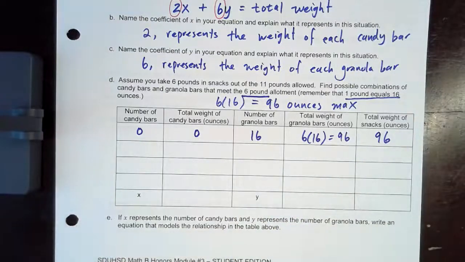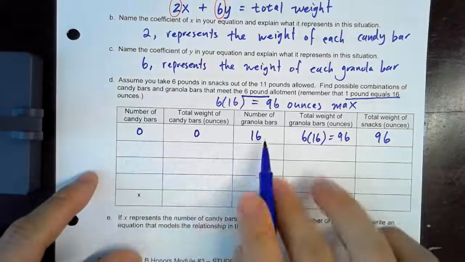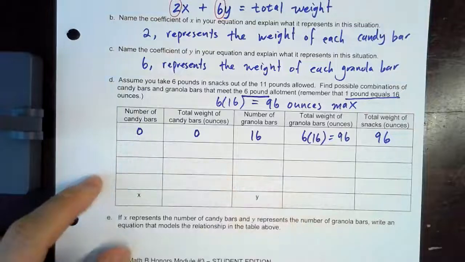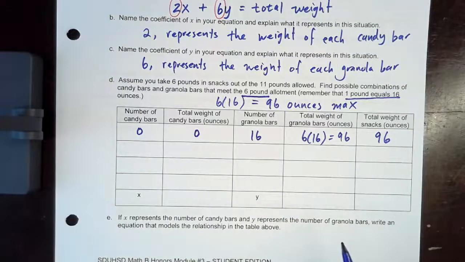This is actually, there's a fancy way to say this, but you can see how all I have is the y variable, and I don't have any x variable. Does anyone know what that's called?